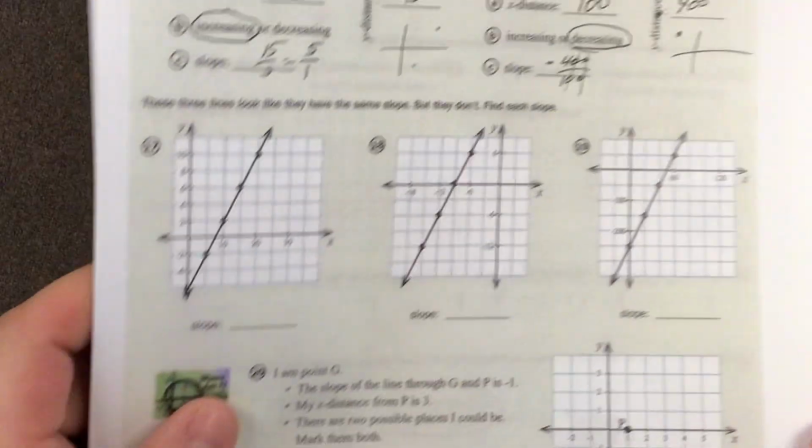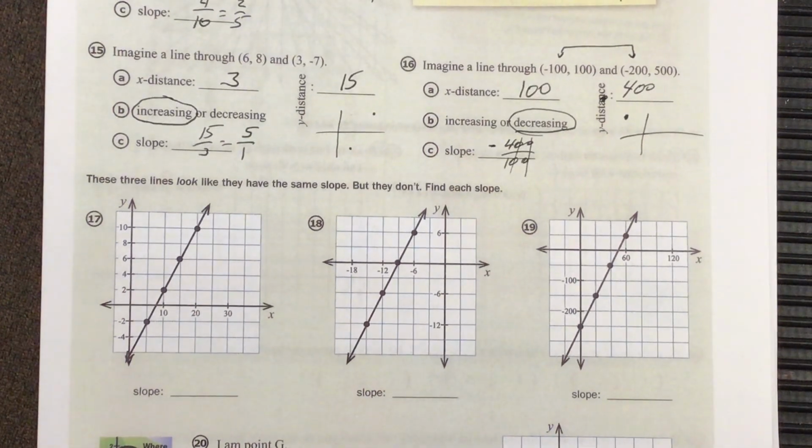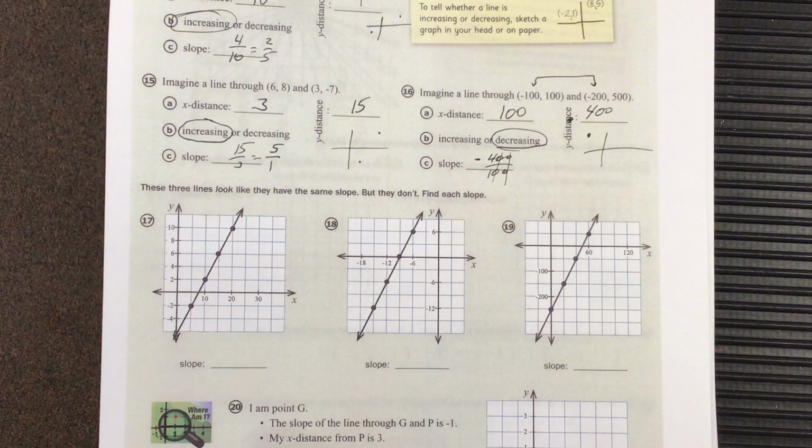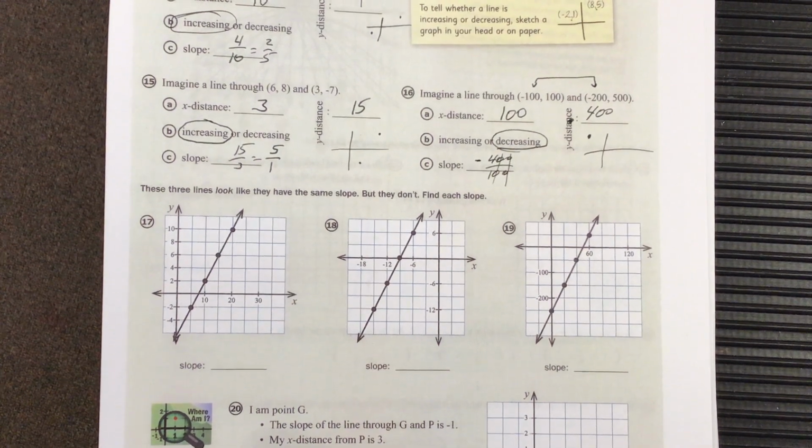Now question number 17, 18, 19. This is where we made a mistake. I think everybody got this one wrong. I think it was lesson 1, when we were figuring out the slopes, because we just assumed every dot was going by 1. We have to look at how they're labeled. It says these 3 lines look like they have the same slope. They do not. Find the slope.